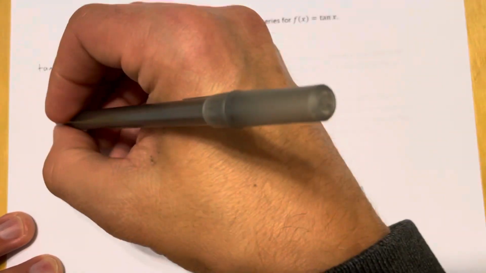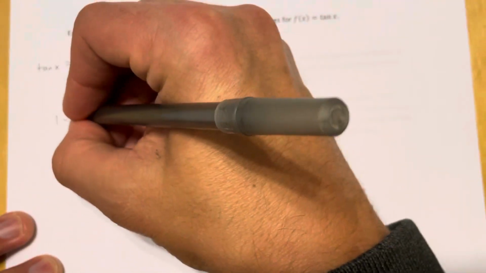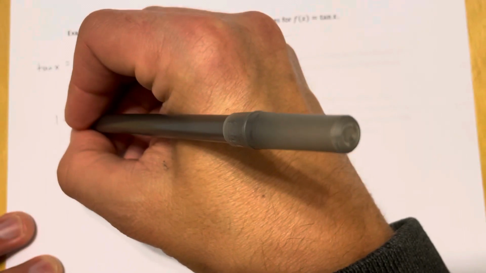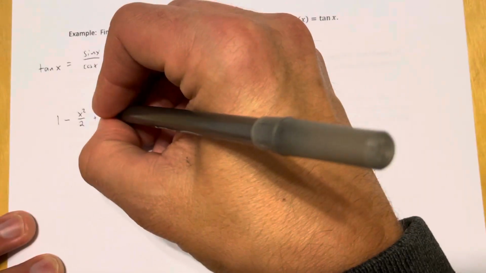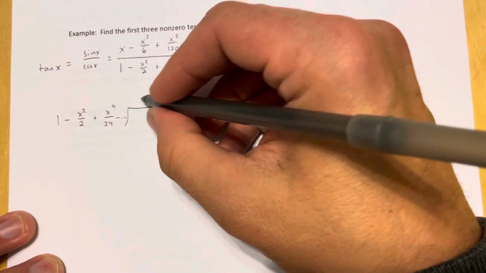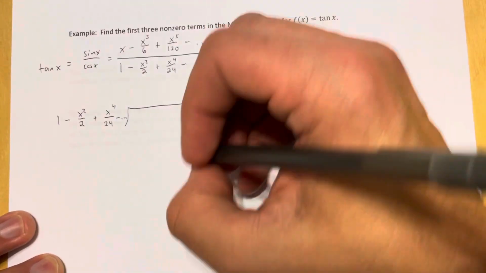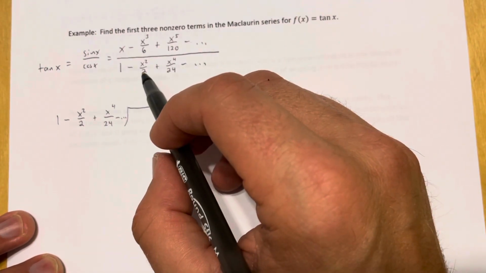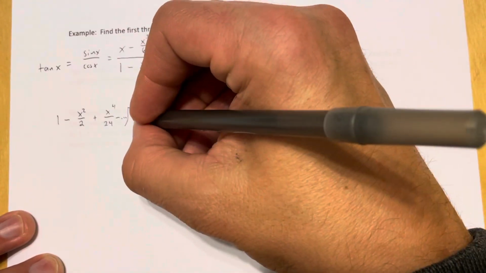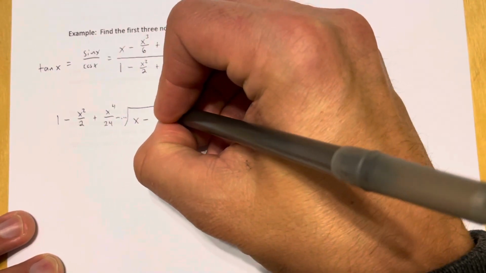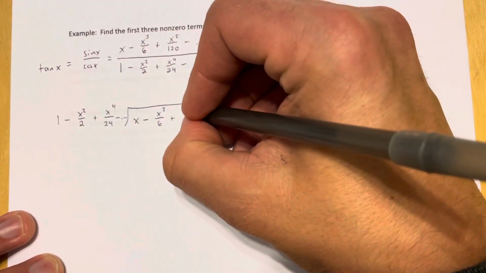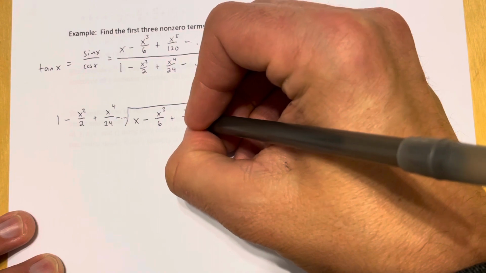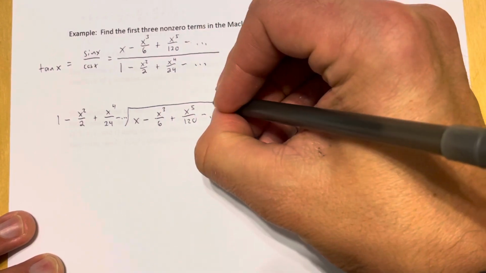The thing I'm dividing by goes on the outside: 1 minus x squared over 2 plus x to the 4th over 24 minus dot, dot, dot. And then up here is where my quotient will go. Down here is where my dividend goes, the thing I am dividing into. So x minus x cubed over 6 plus x to the 5th over 120 minus dot, dot, dot.